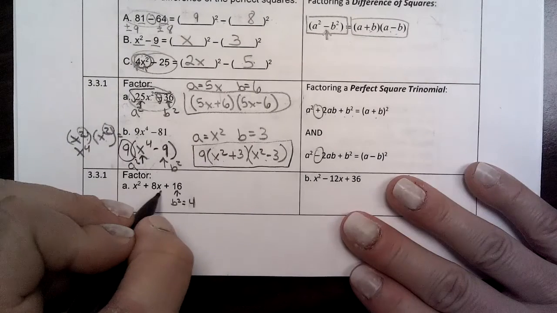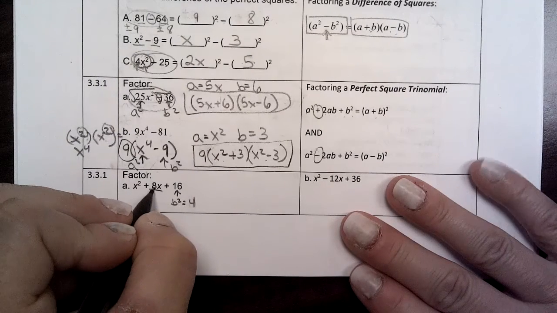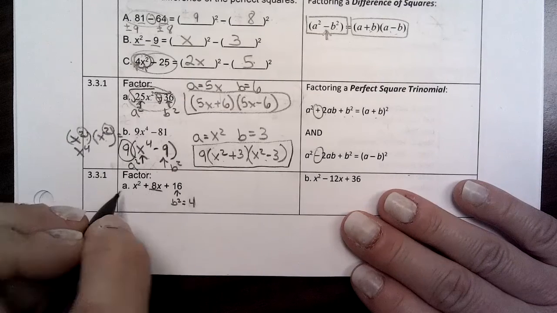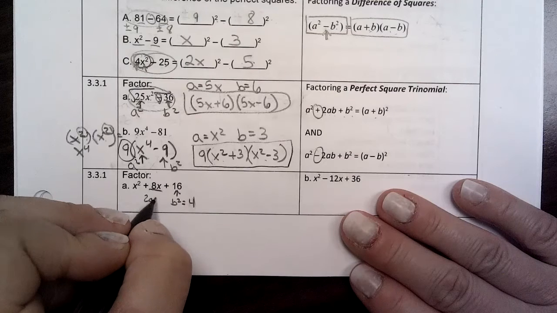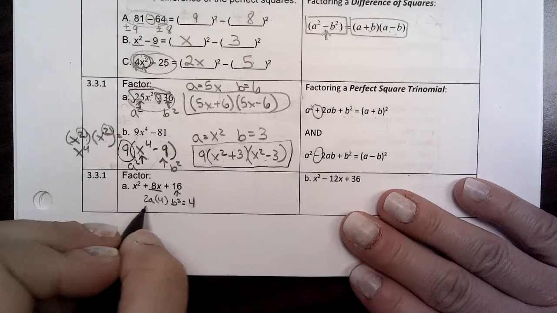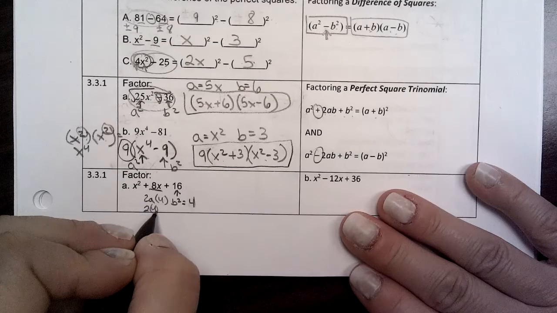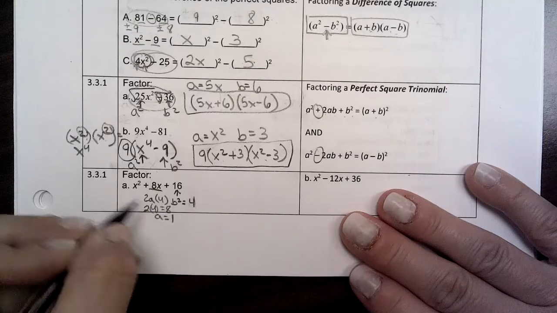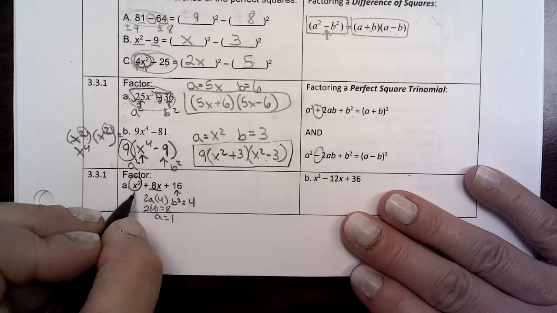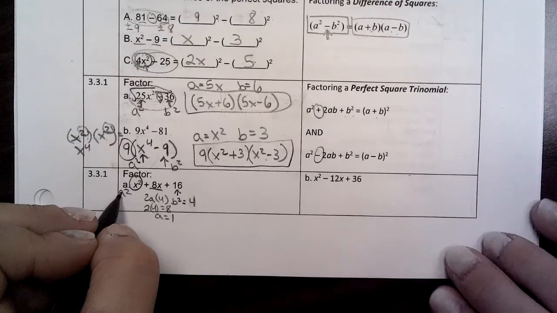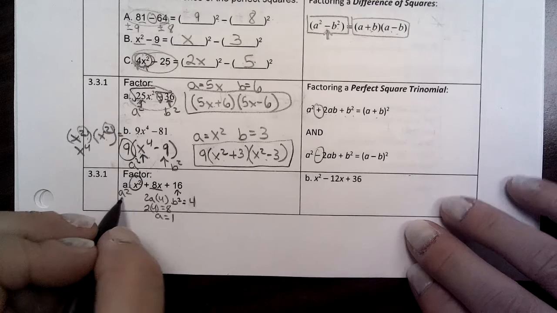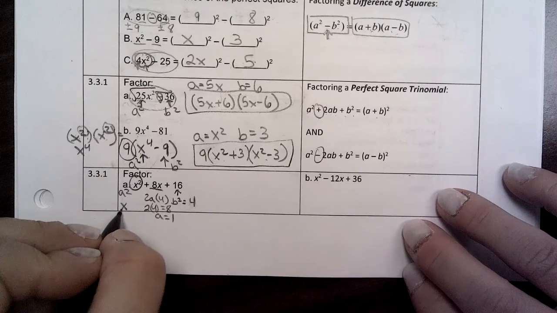So looking at this 8, the very first thing I need to do is say, well, I would have to know that this is 2 times my a times that 4. So 2 times 4 I know is 8, so that means my a has to equal 1, which, looking at it, this is my a squared. So my a then would be x.